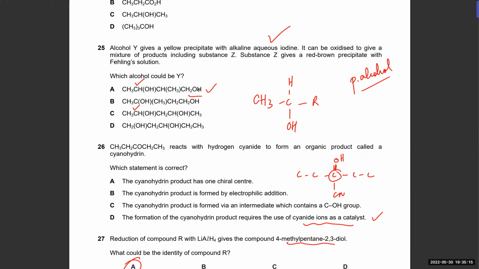Because none of the options have an aldehyde. What about B? B also has a primary alcohol, but it doesn't have CH3CHOH, right? Sorry, we already eliminated B. That's gone. So the only option left is A. We were basically competing between A and C, and that was a secondary alcohol. So is that clear? A is the option.